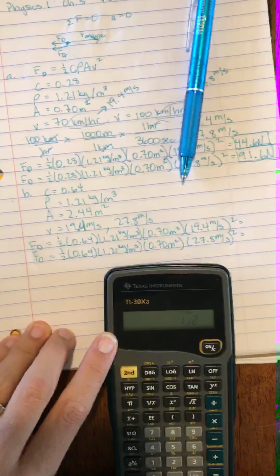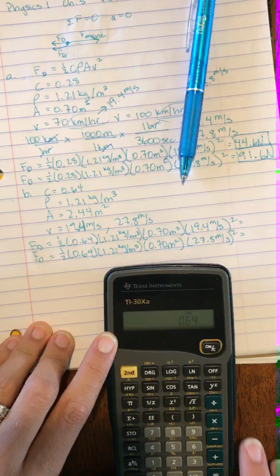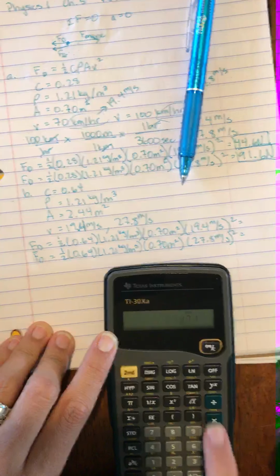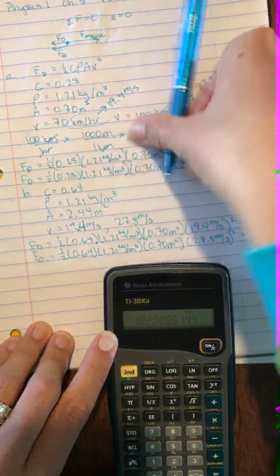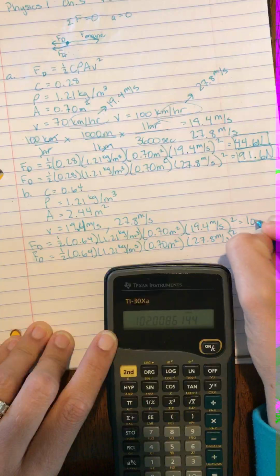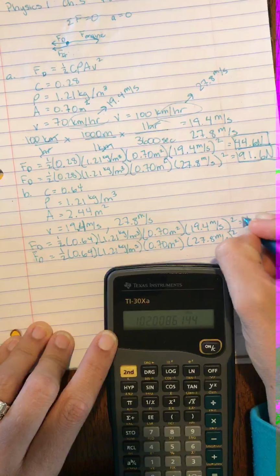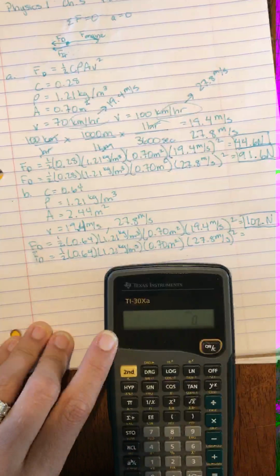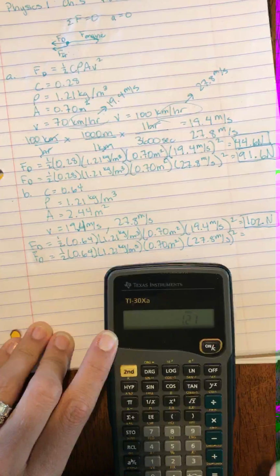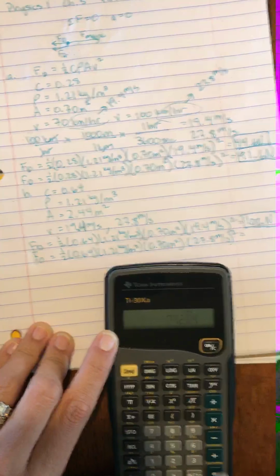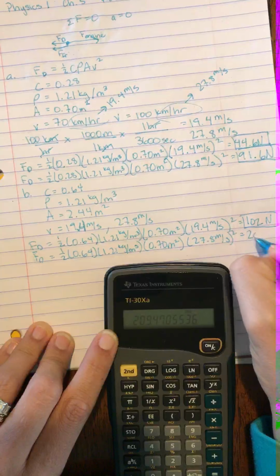So I've got 1/2 times 0.64 times 1.21 times 0.7 times 19.4 squared, and that equals 102 newtons. And then we have 1/2 times 0.64 times 1.21 times 0.7 times 27.8 squared, which is 209 newtons.